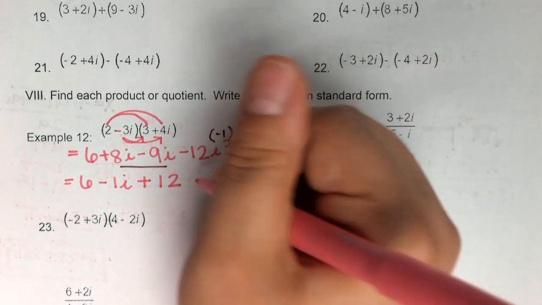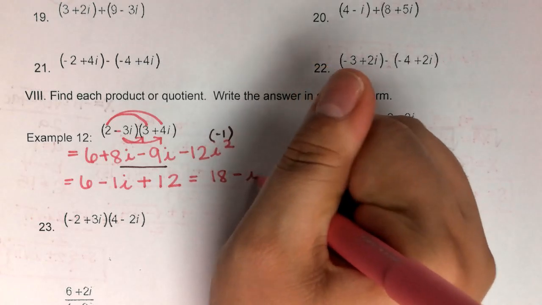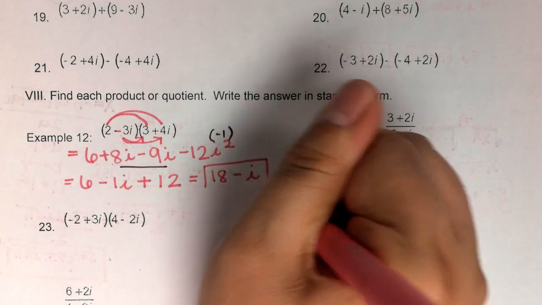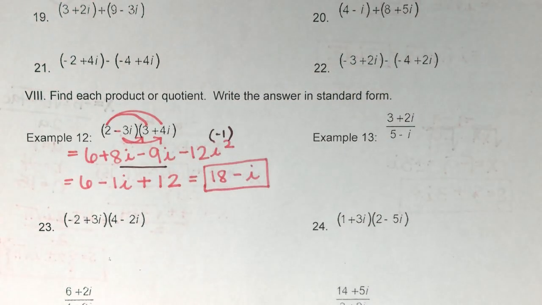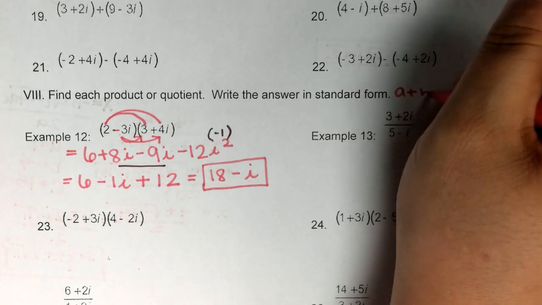And then what's 6 plus 12? And you do not need to write the 1. You can just write 18 minus i. Remember, standard form is a plus bi.